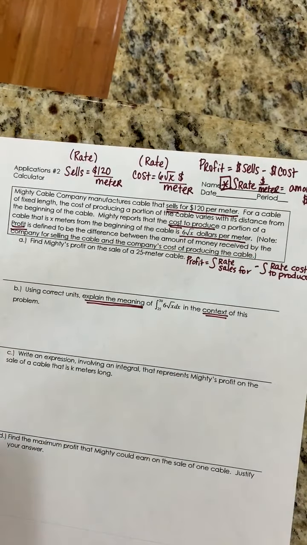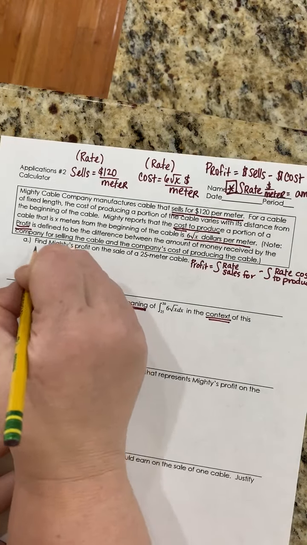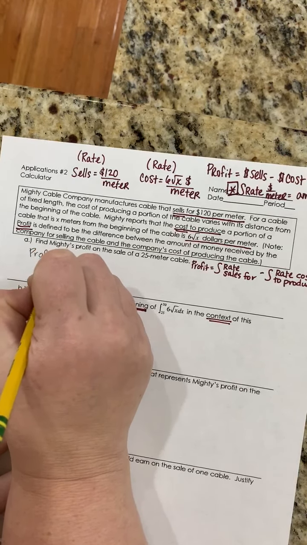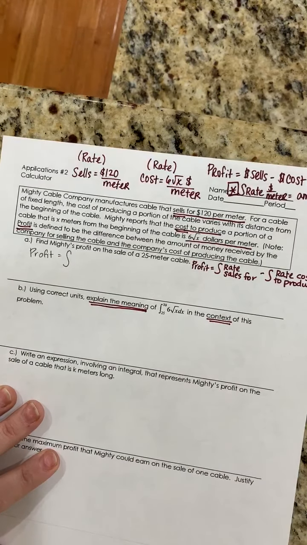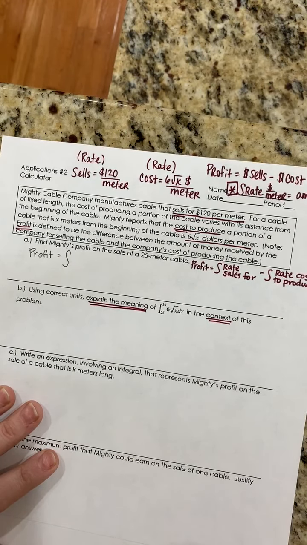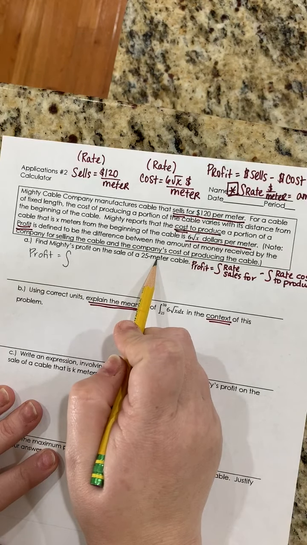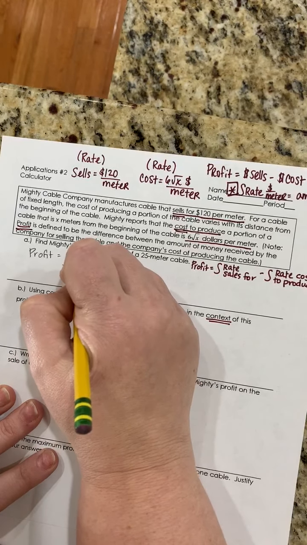So in part A, it says find Mighty's profit on selling a 25 meter cable. So remember, profit is equal to the integral. Now, for a 25 meter cable it's going to be from 0 to 25.